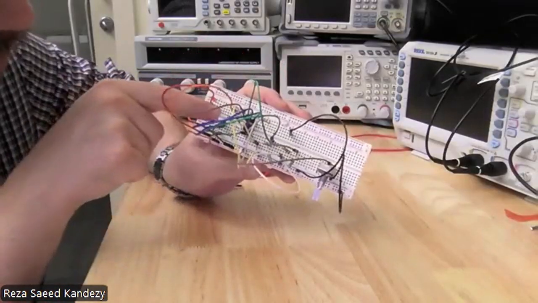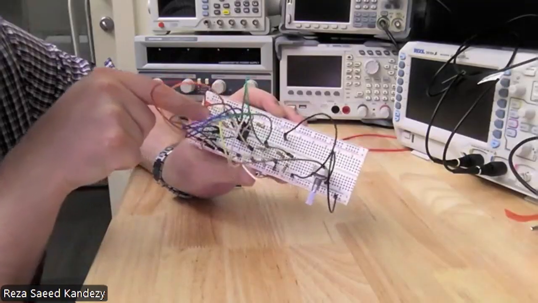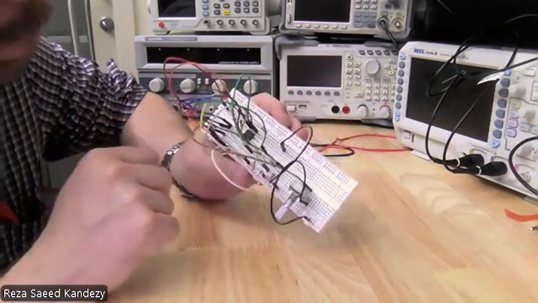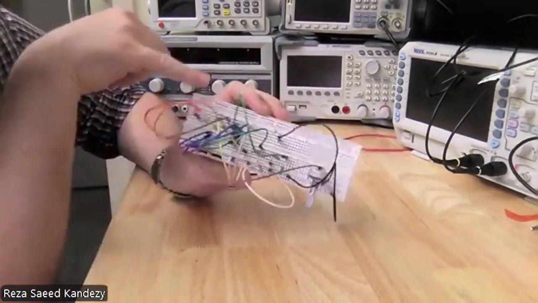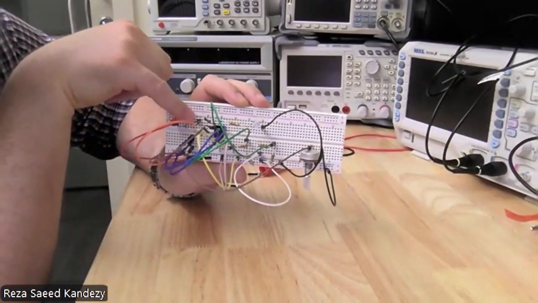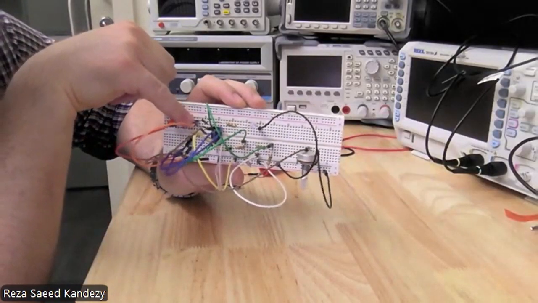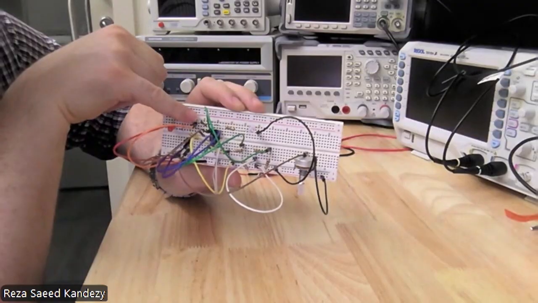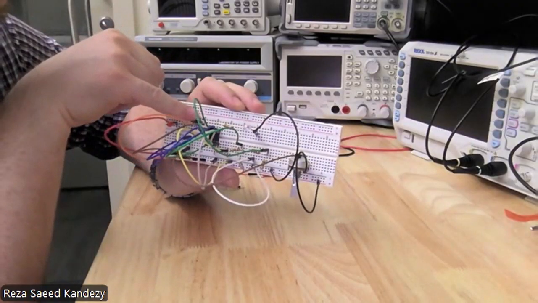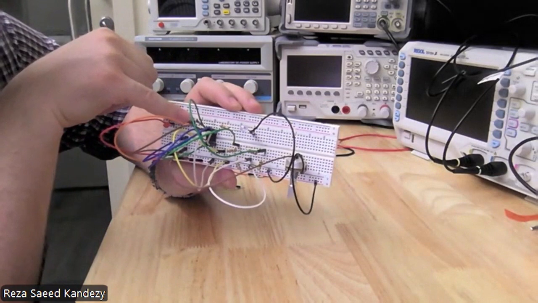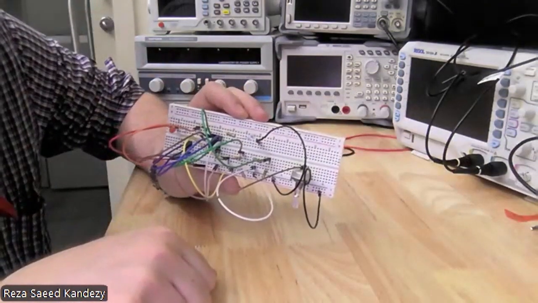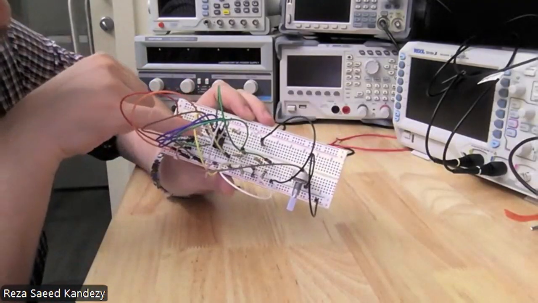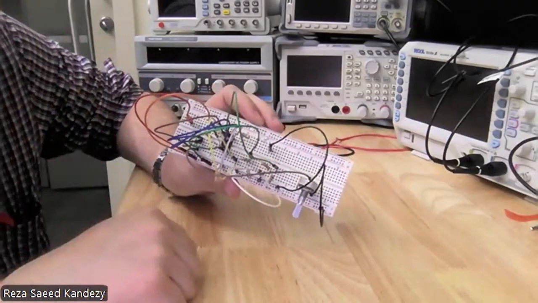Now I have my LM393 in the middle of this chaos of jumper cables. You can see these two resistors here. This is the pull-up resistor that I chose in order to make the output able to have a high value. And it's connected between the output of each of the op amps and the VCC.